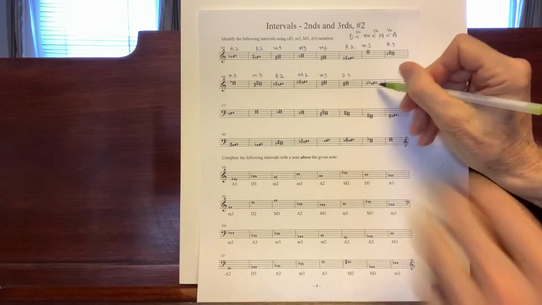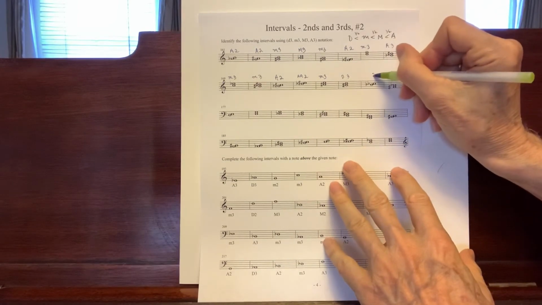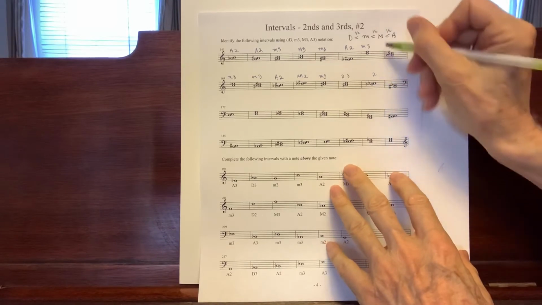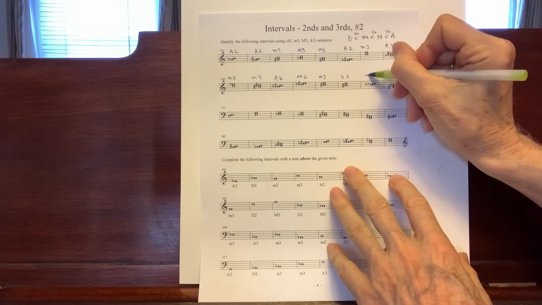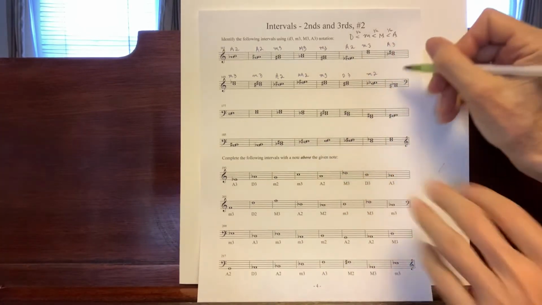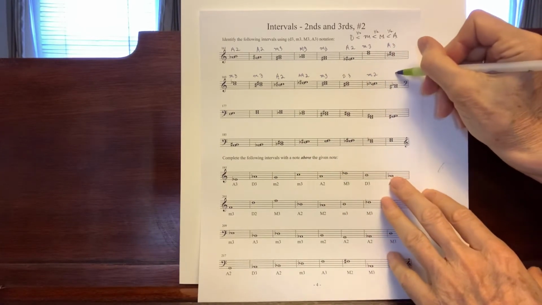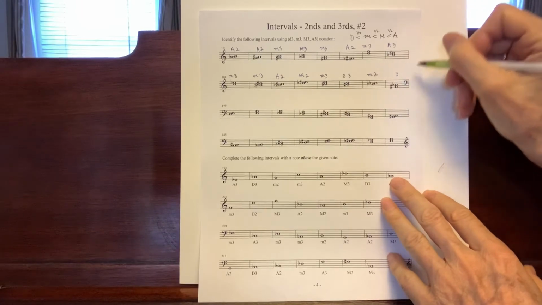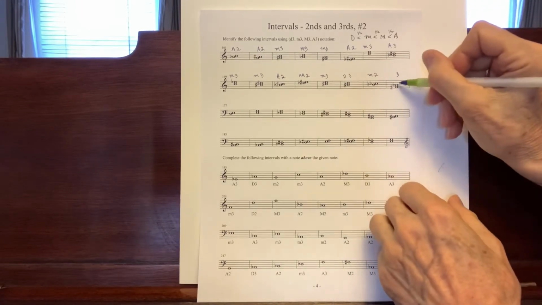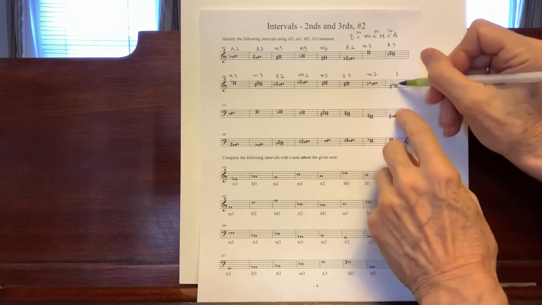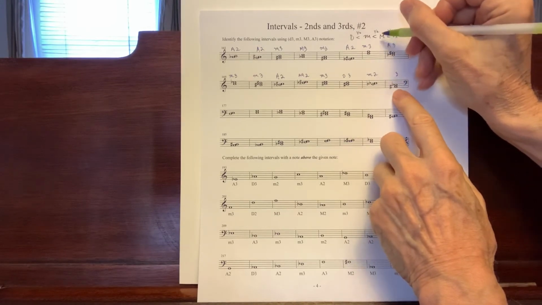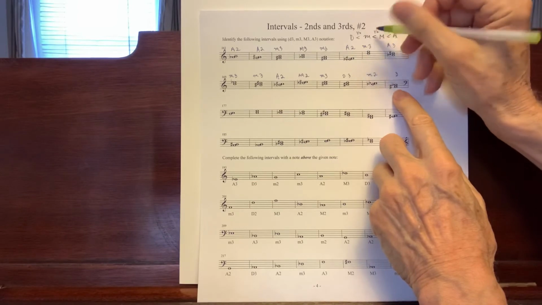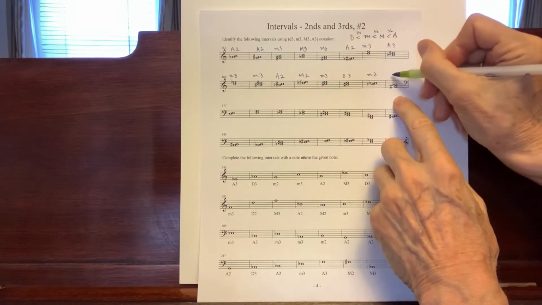And what's B flat to C flat? Well, it's a second, and I know that B flat to C is major, therefore B flat to C flat is a minor second. And here we have F sharp to A flat, which is a third of some kind. What do we know about the F sharp scale? Well, F sharp to A sharp is major, therefore F sharp to A is minor, therefore F sharp to A flat is diminished.